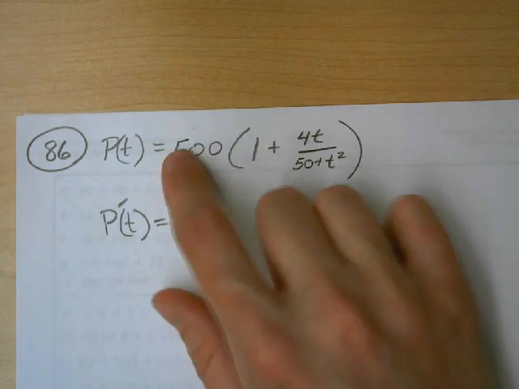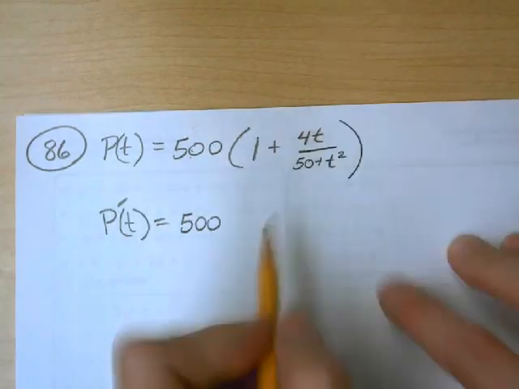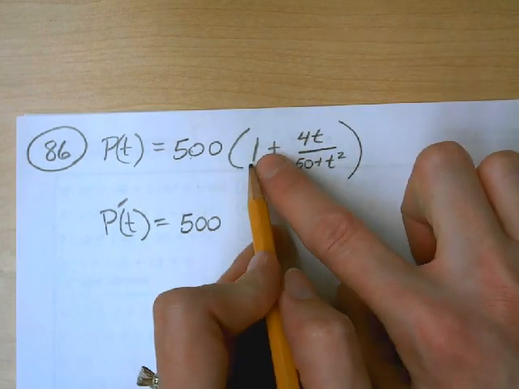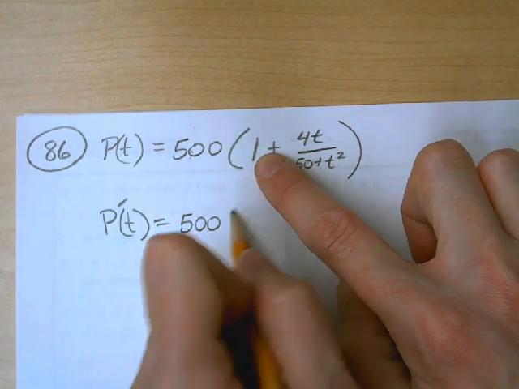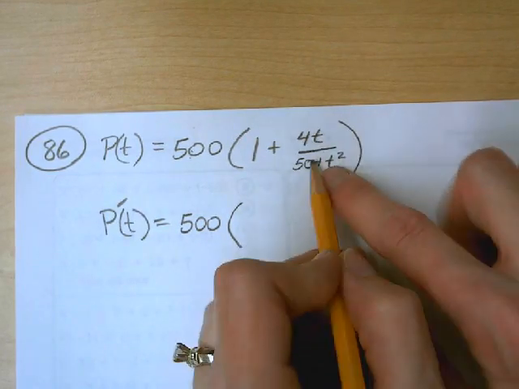So 500 times the derivative of this. What's the derivative of 1? 0. So I just have to figure out the derivative of this fraction.